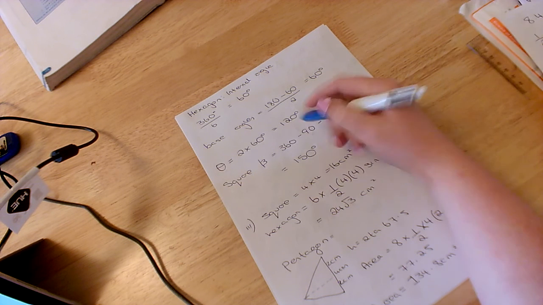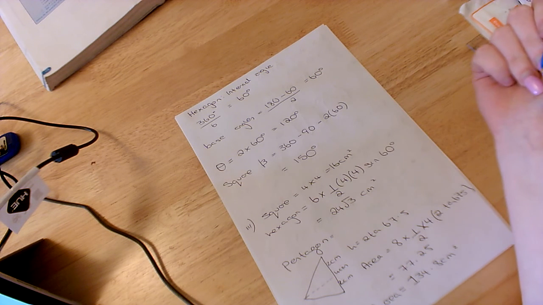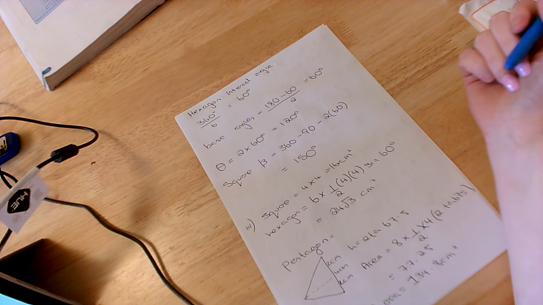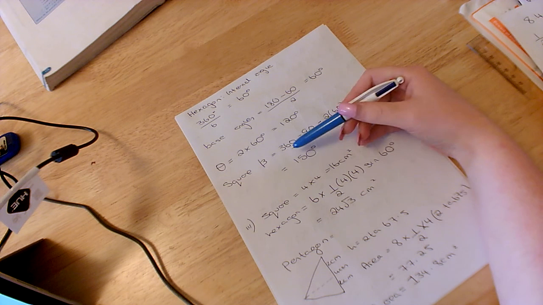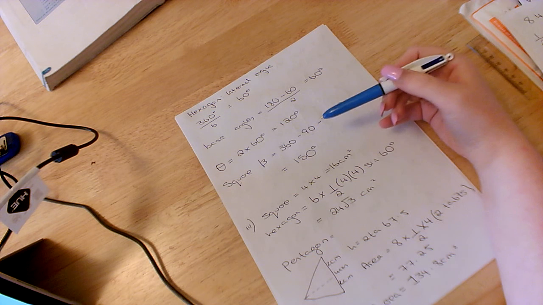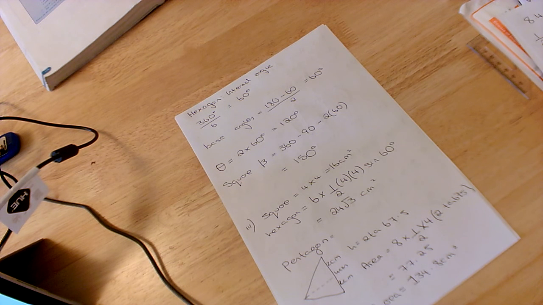The next one that I'm trying to find is beta, so that's down there, the square. It's the square, which is 90 degrees, and I'm also dealing with the angles that are going to be affected in my hexagon, so I'll have 360 minus 90 minus 2 of my angles there. If you look at the diagram that I've drawn out, you'll see why I've done 2 times 60, and that gives me 150 degrees.